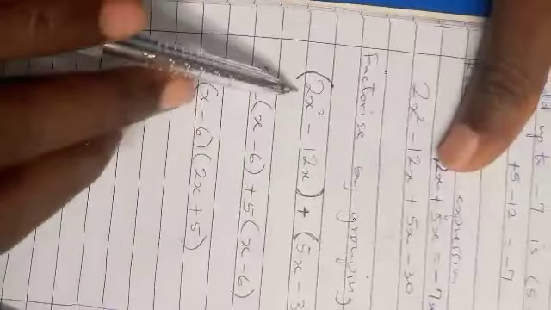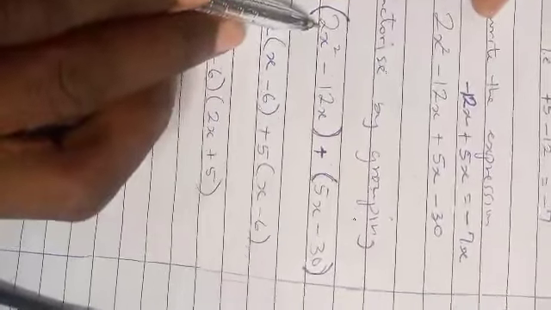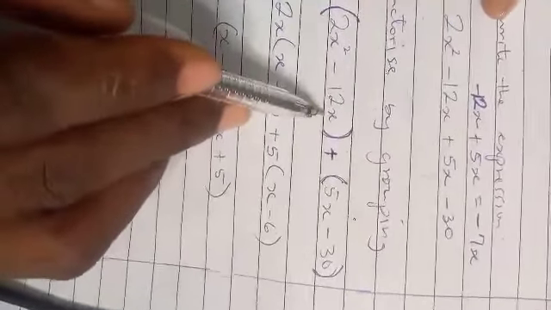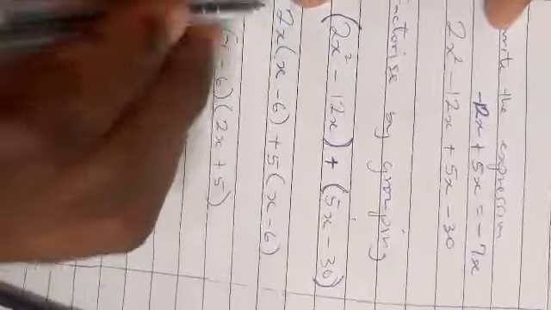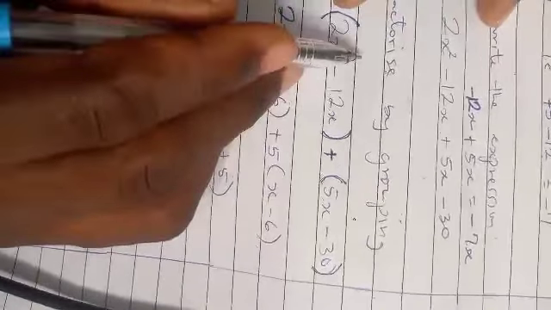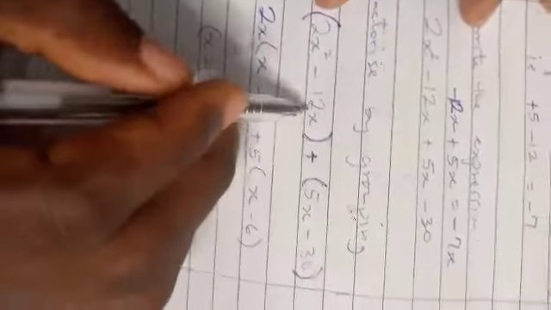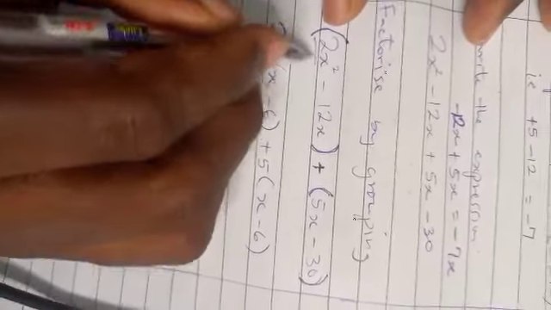So we had 2x squared minus 12x plus 5x minus 30. Factorize by grouping now. Now you have 2x squared and 12x. What is their common factor? 2 can go in 2x squared. 2 can go in 12x. So you bring out 2 first. x can divide 2x squared without leaving a remainder. x can also divide 12x. So we have 2x.